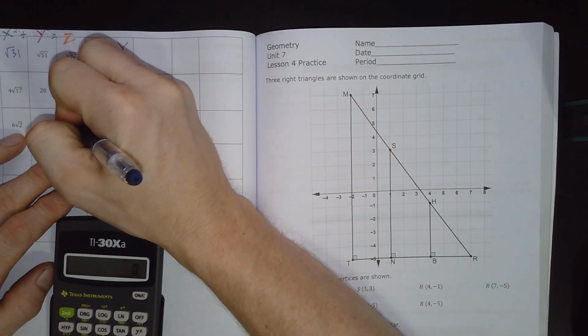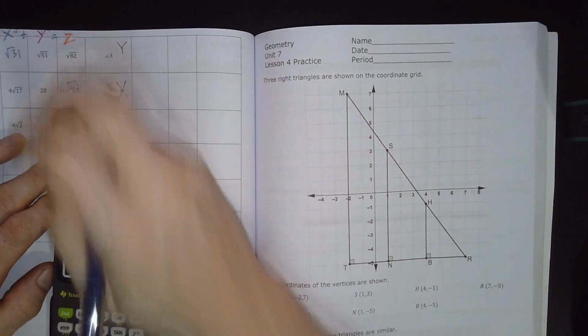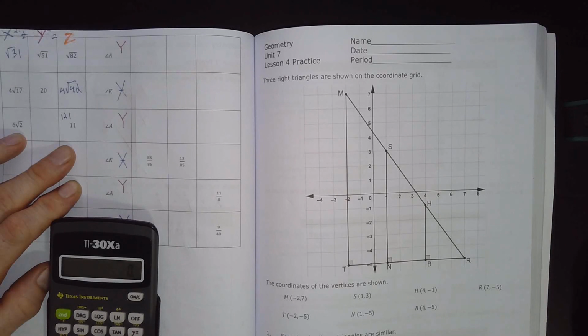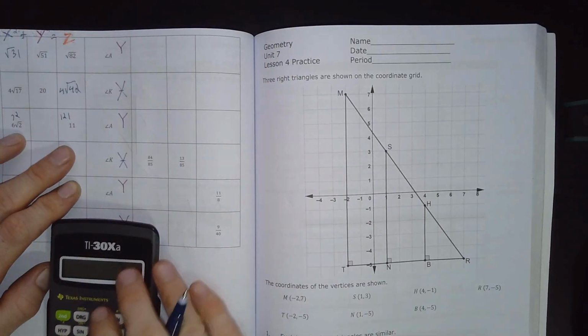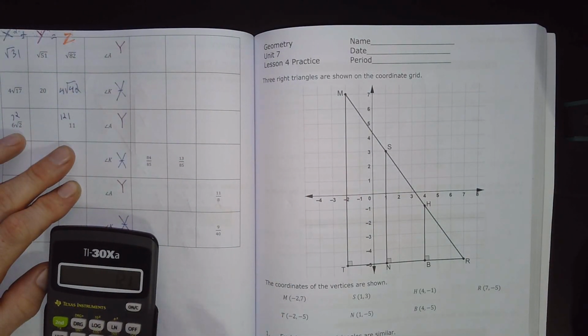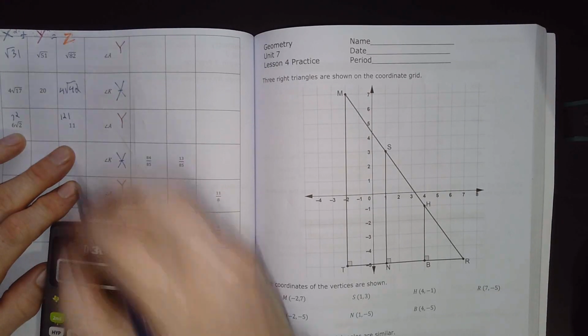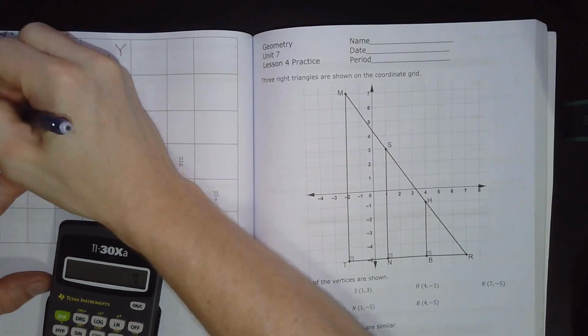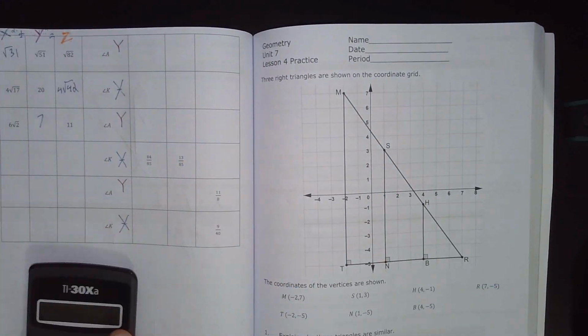Hold on, it's going to be 11 squared is 121. Square root of 6 times square root of 2 squared is 2 times 36 equals 72. Okay, so 121 minus 72. The square root of that is 7. Alright, so that's all the Pythagorean theorem stuff done.